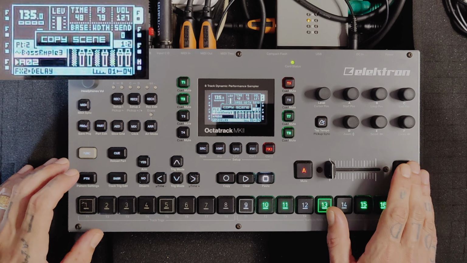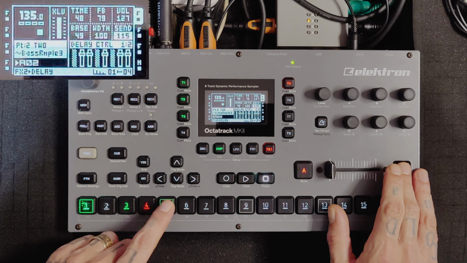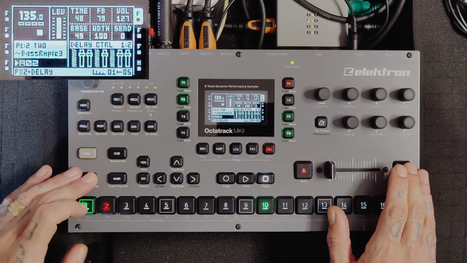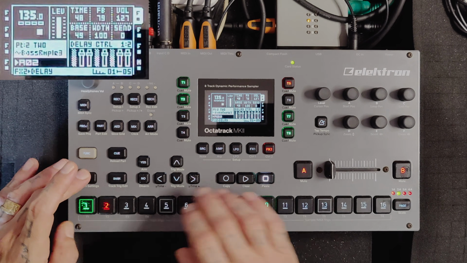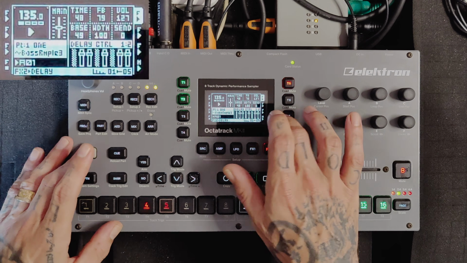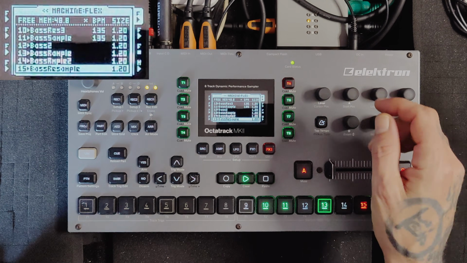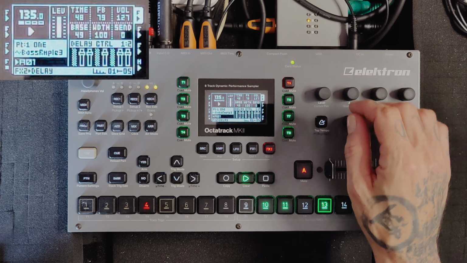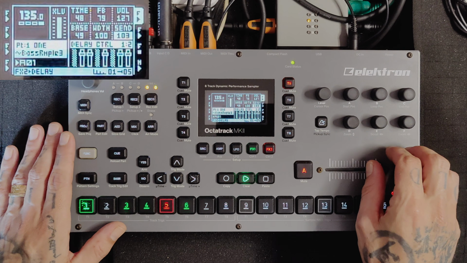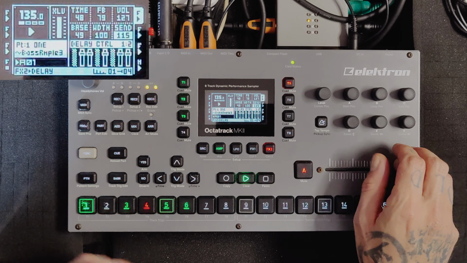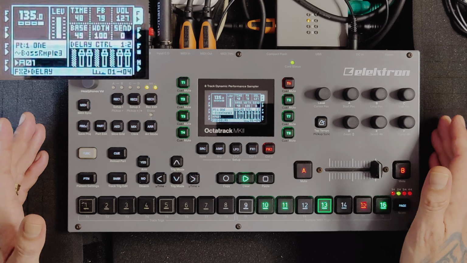So copy scene 4 and paste on part 1, and copy scene 5 and paste on part 1. Now we are on part 1.